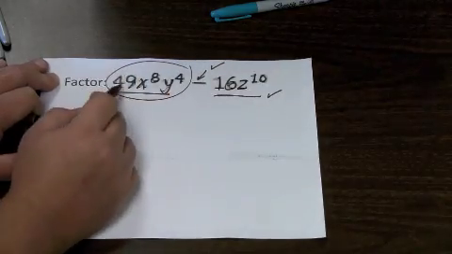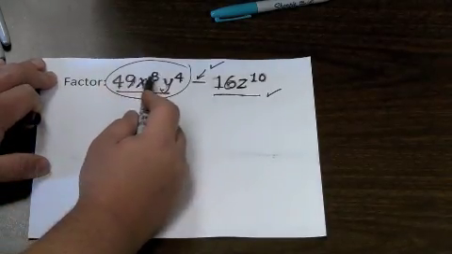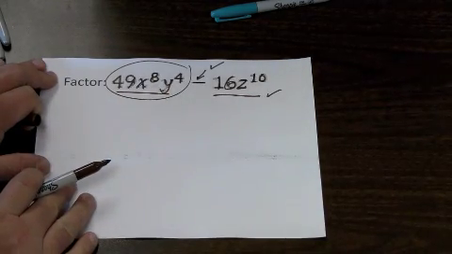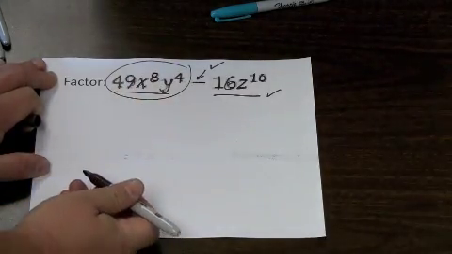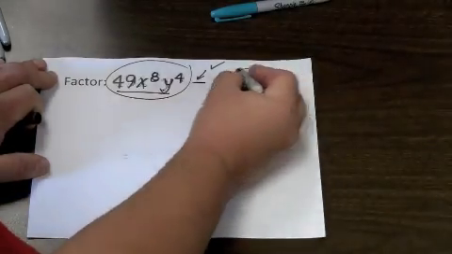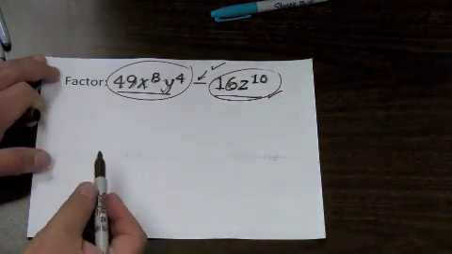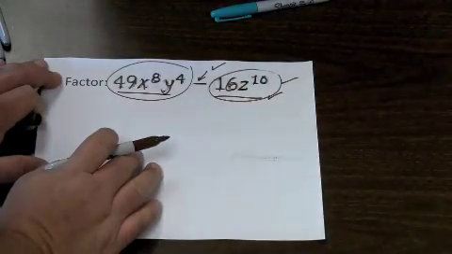Here's how. Of course we know about numerical perfect squares, but to make sure that your variables are perfect squares, the exponents have to be even because you have to be able to take half of them. So if you had an x to the 9th, it would not be a perfect square. But this one is. Check the last one. 16 is good. Z to the 10th, because the 10 is even, that's good as well. So we're good with perfect squares. Check, check, check. We're good to go.